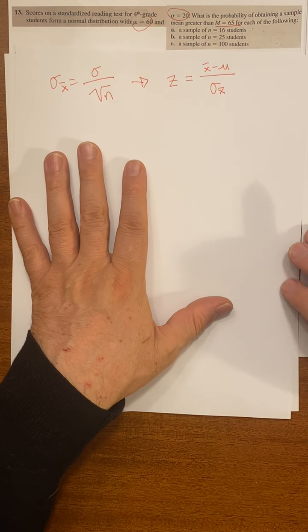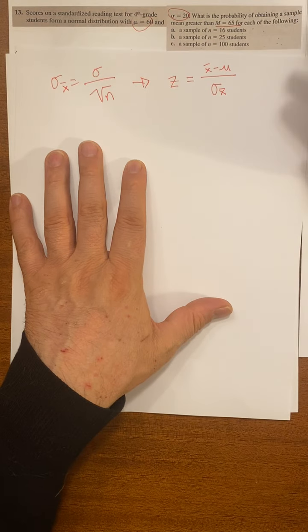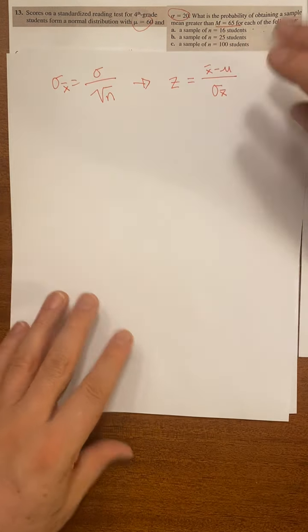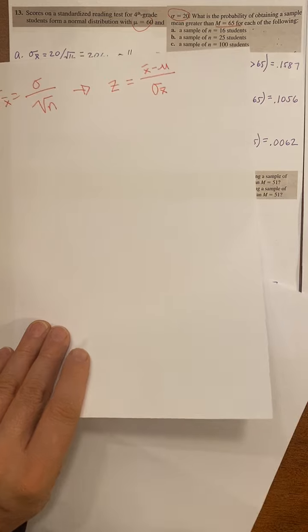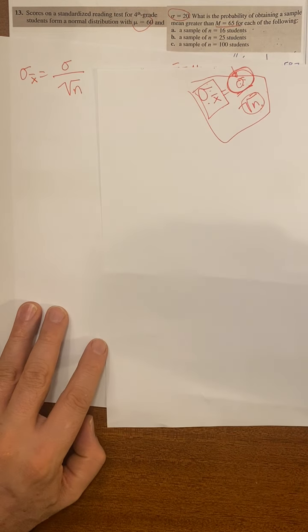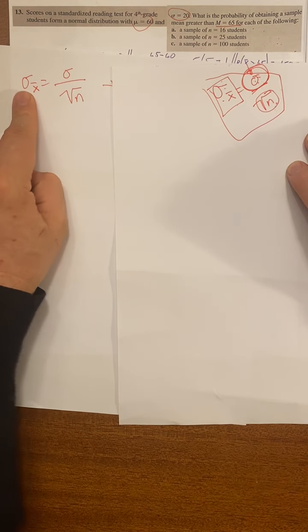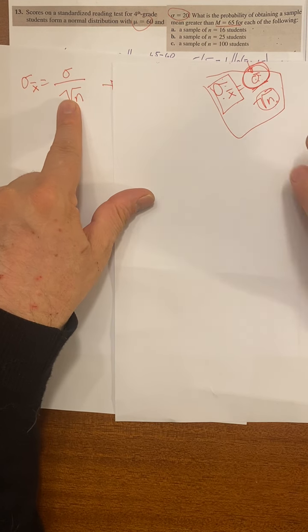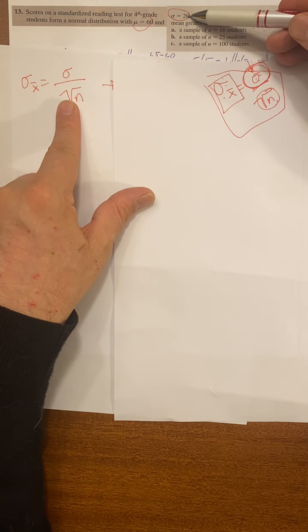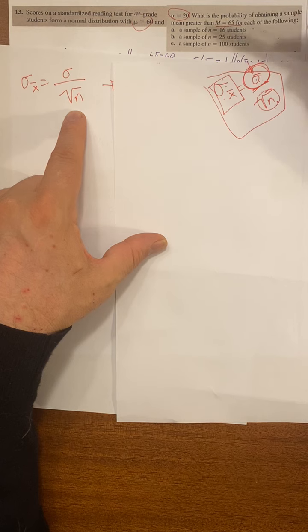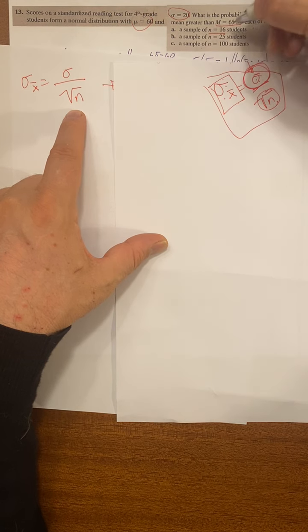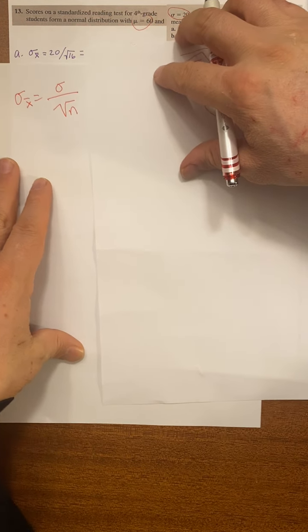Okay, so let's see how we can punch all that into our equation for A. To begin with, right, we're trying to figure out what our standard error information is. We've been given that standard deviation, and in A, we've been given our n. So we're going to use that to calculate our standard error.